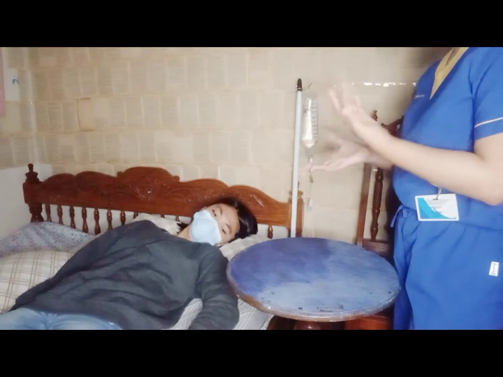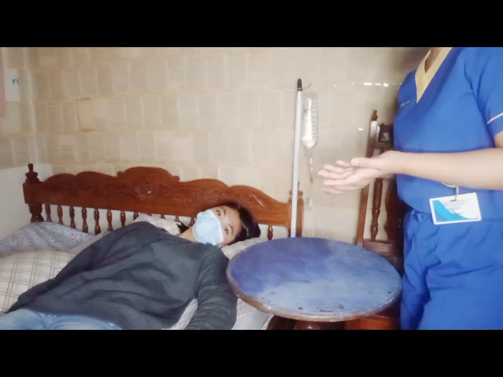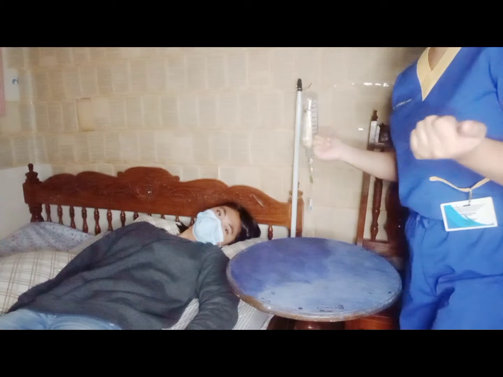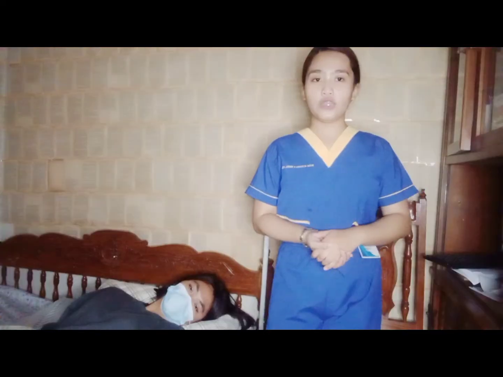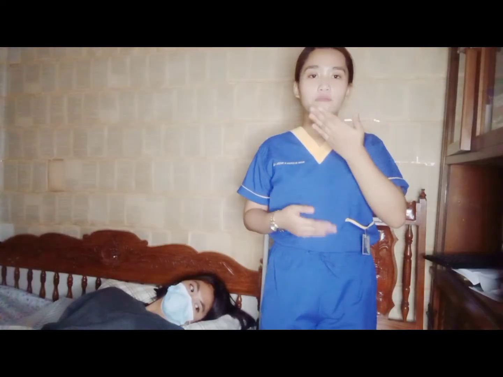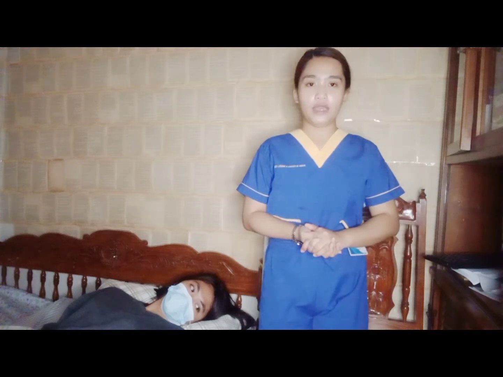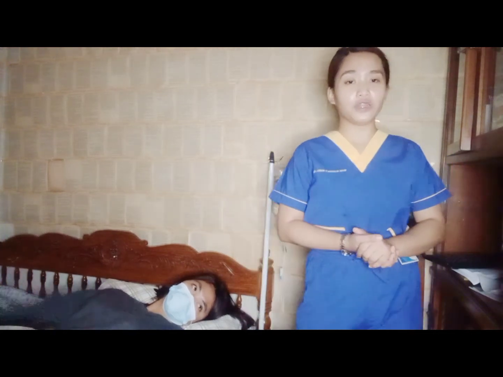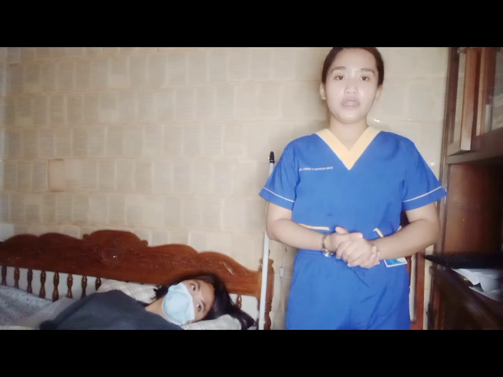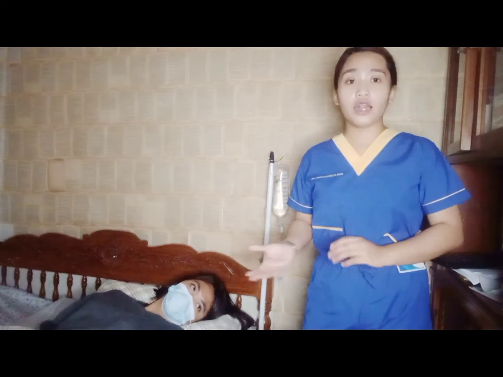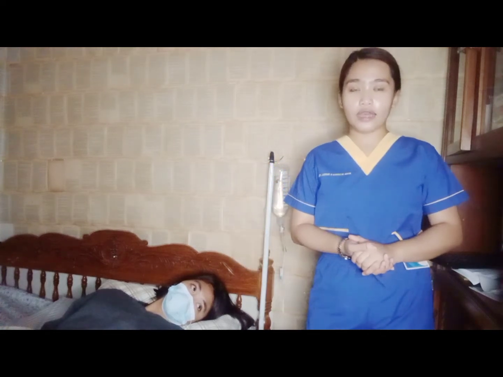And also, huhugas ako ng kamay, okay? Po, ma'am. So, assume that I'm done washing my hands and I already removed my face mask or the PPE. Now, let's return to the patient's room. So, we need to return to the patient's room after 30 minutes or return early to check on the patient.